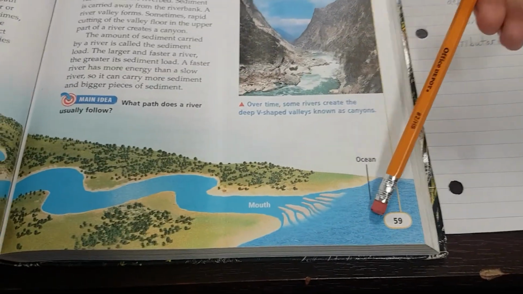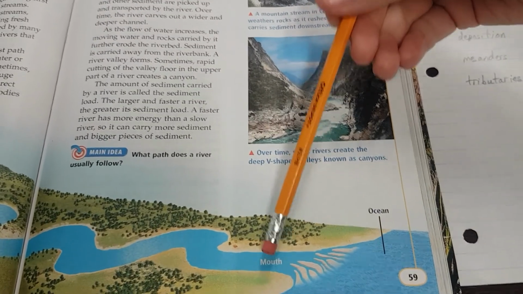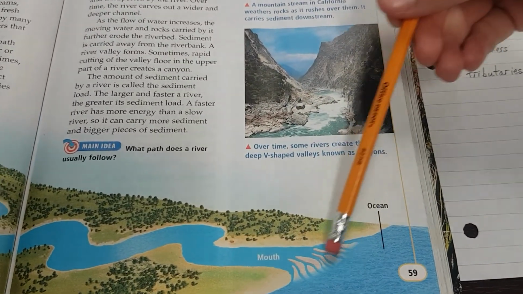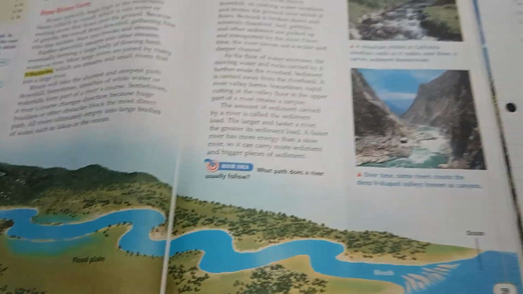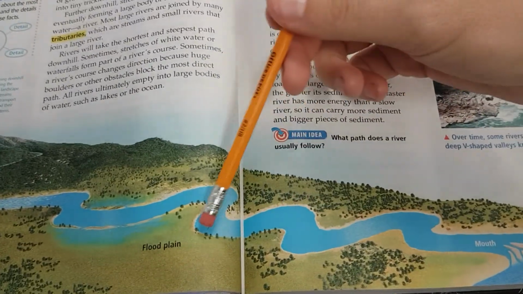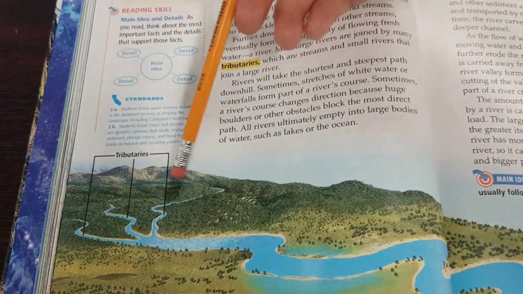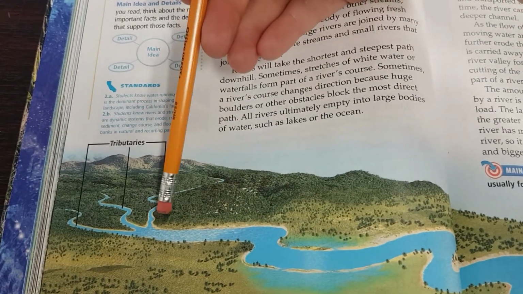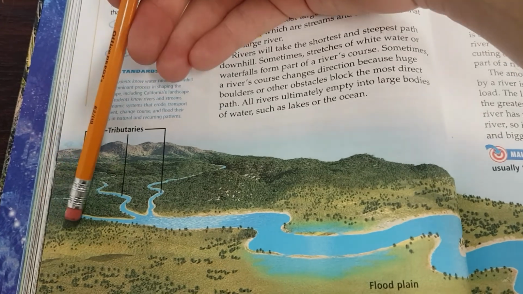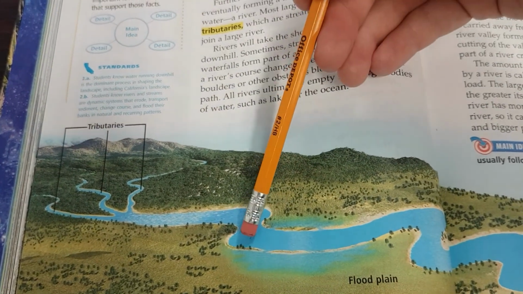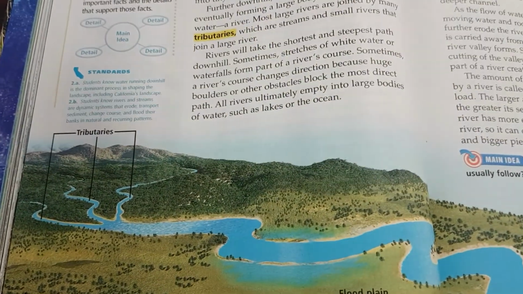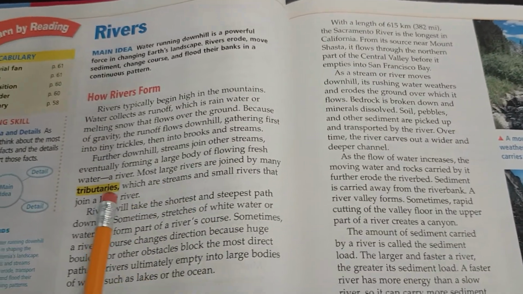Okay, here's the ocean out here. Here is the mouth of the river, and you can see the little delta forming. The winding curves and the meanders of the river in the flat floodplain. But all the way back here in the hills and mountains, there were tiny little streams and creeks that all came together and contributed to this larger river. So they are tributaries.